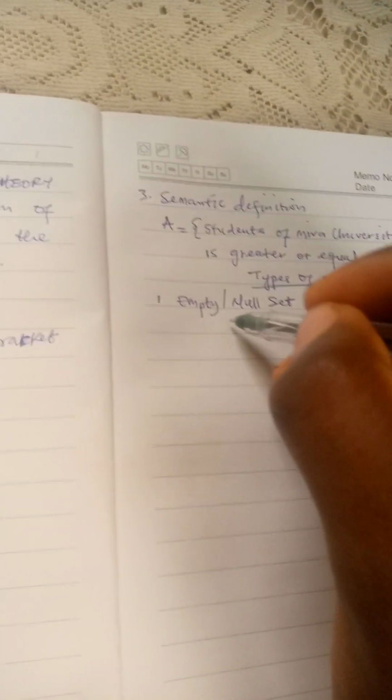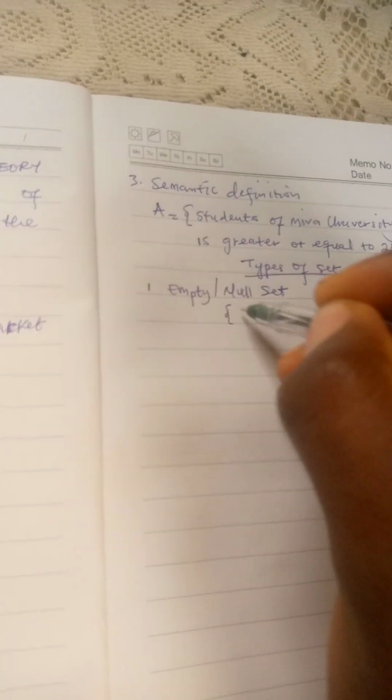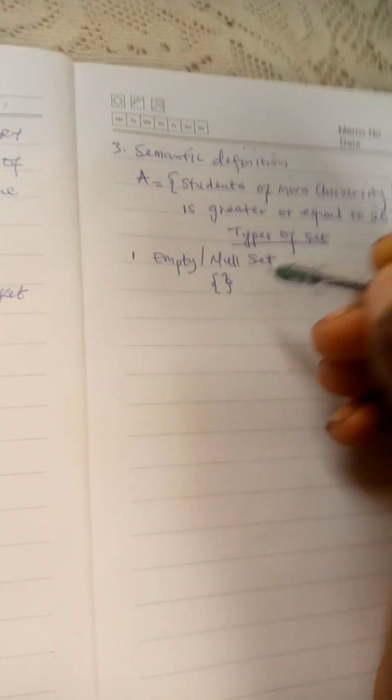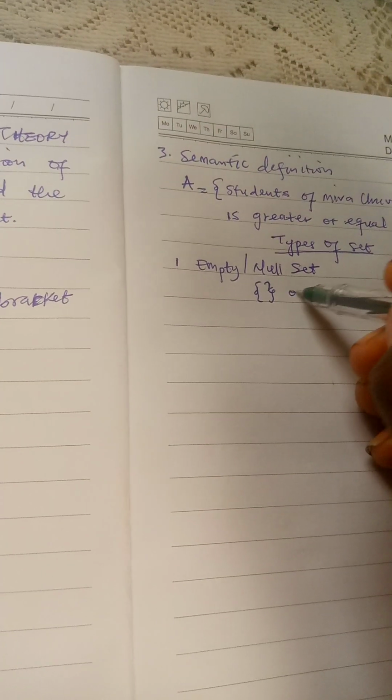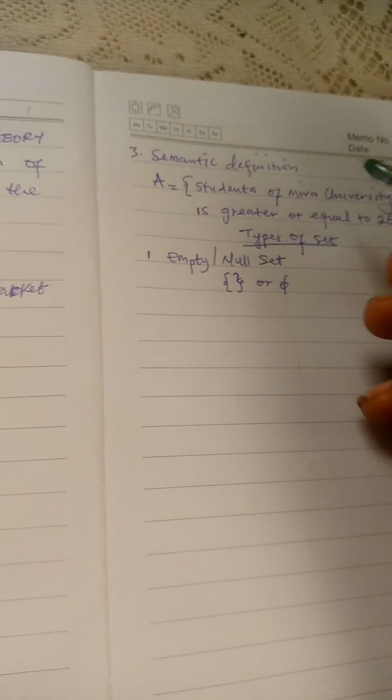An empty set is a set that contains no element, and it is represented by a curly bracket enclosed with nothing in it, or phi.